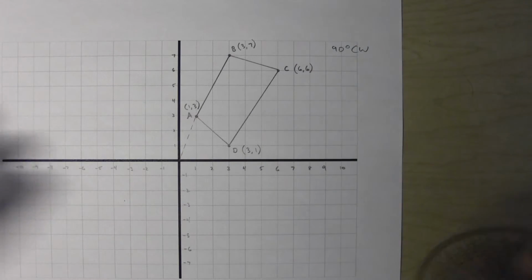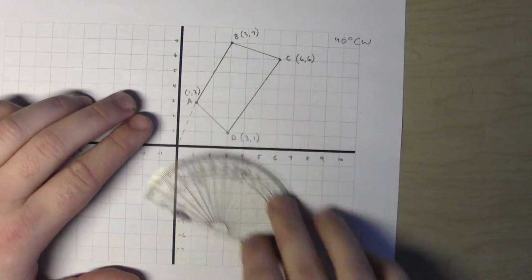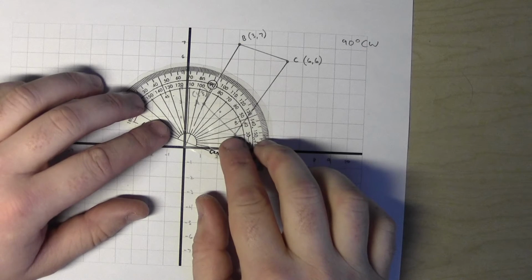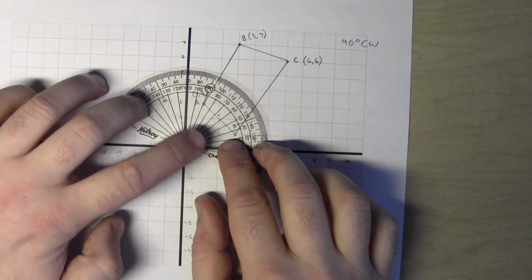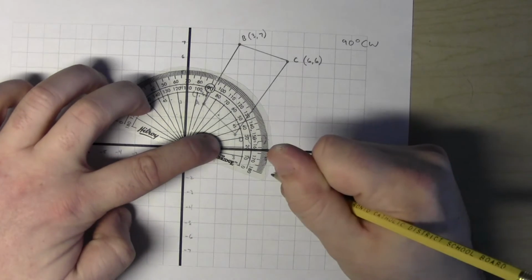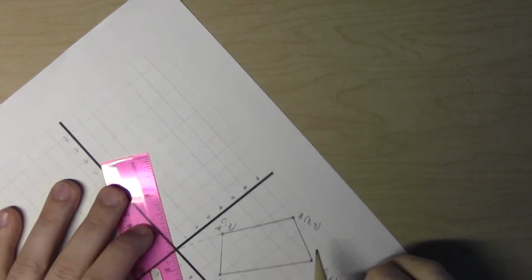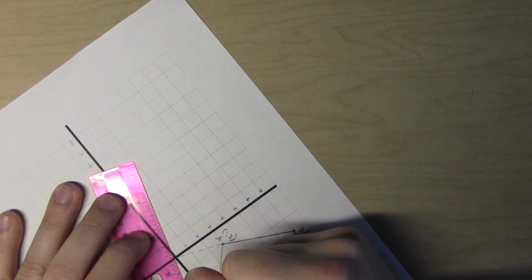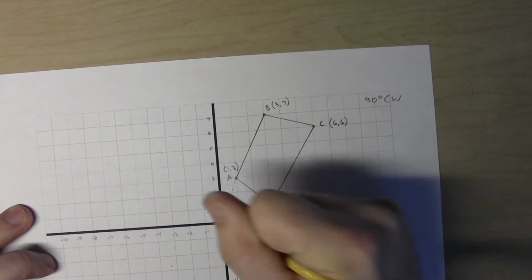So all I do is you have to take out your trusty protractor. You've got to put the crosshairs on the origin. Follow your line, and you're going to end up with a 90-degree point right around there. Now you connect the dots, and you end up with A being right there.